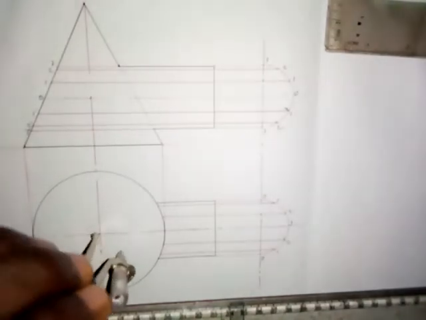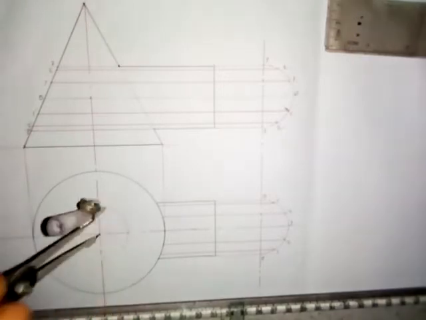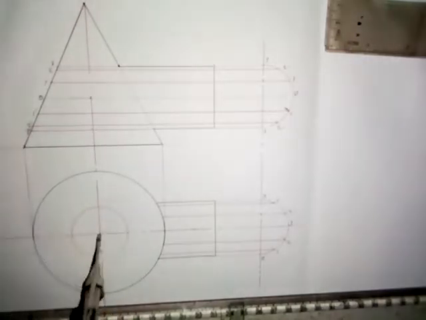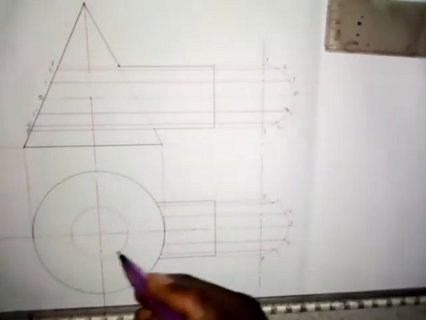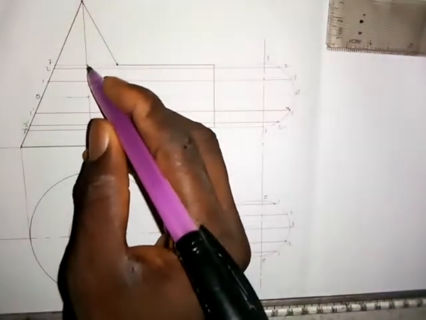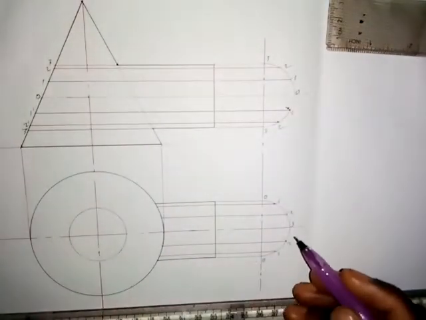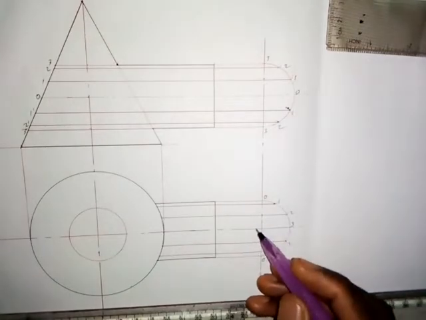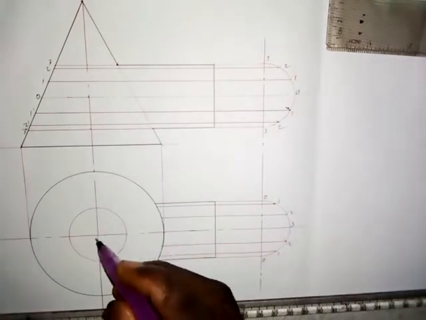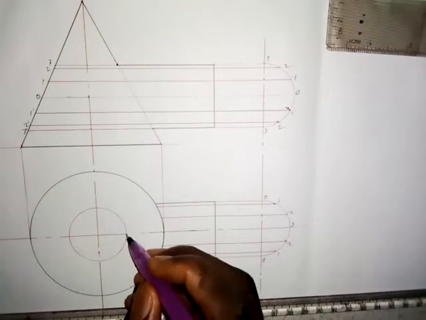And you draw a circle like this. If you look at this circle, this is circle 3 because we took the radius on 3. If you look at this line, this is line 3 here. So this circle 3 and this line 3 intersect here.